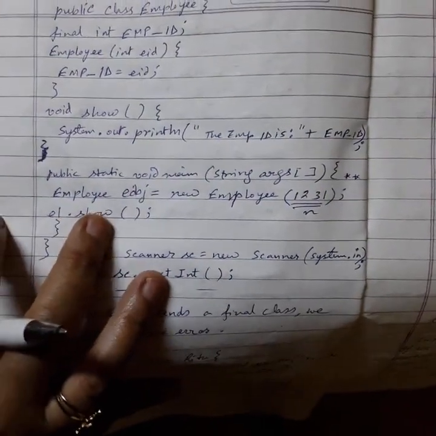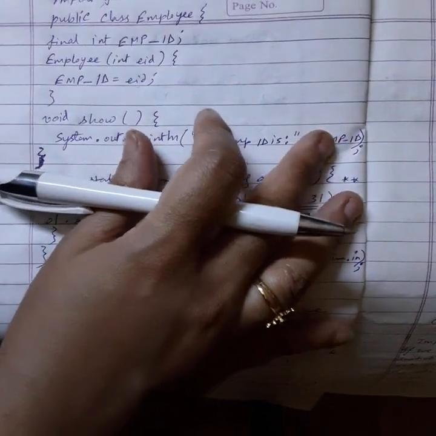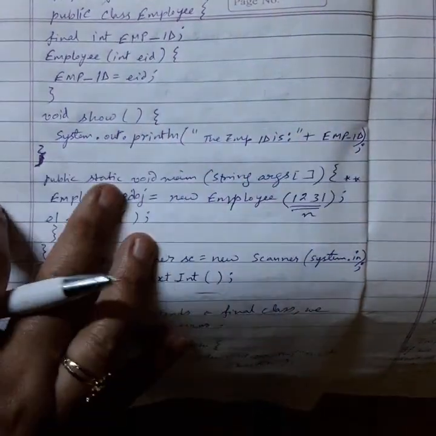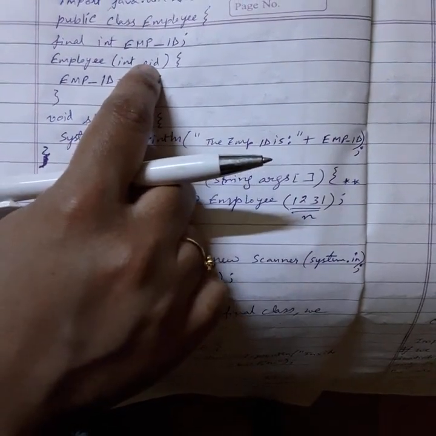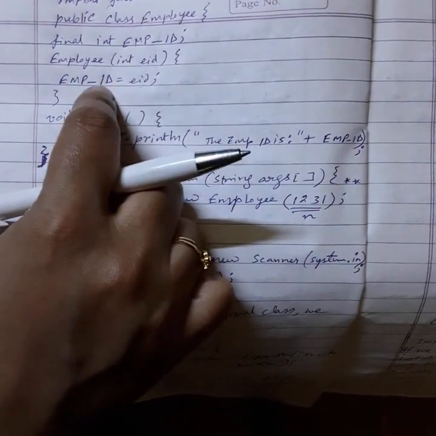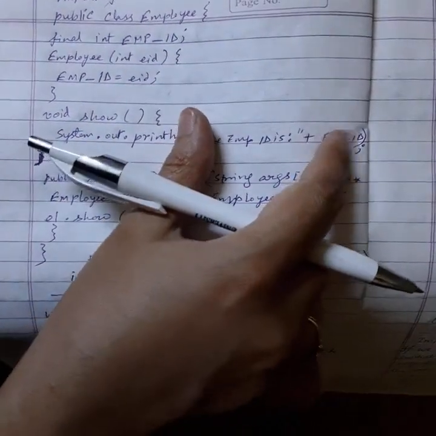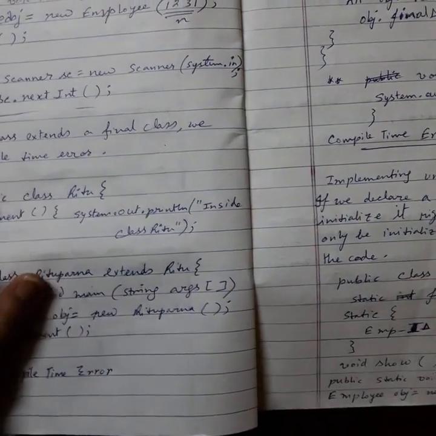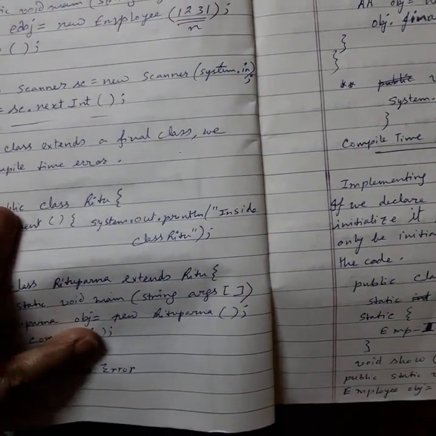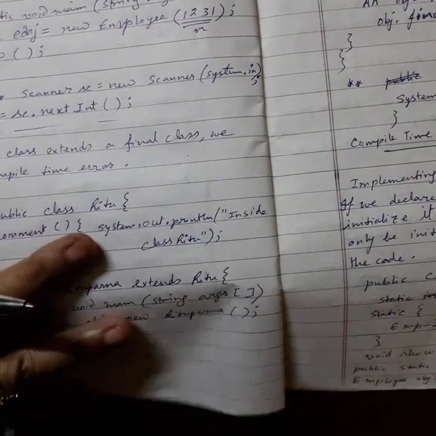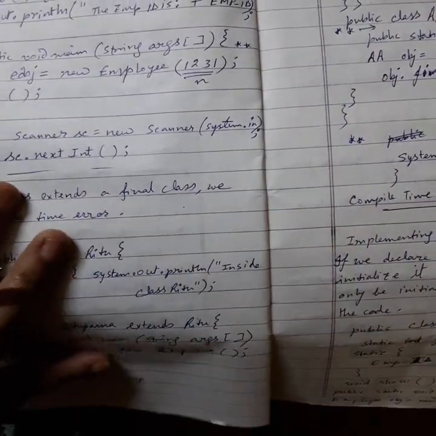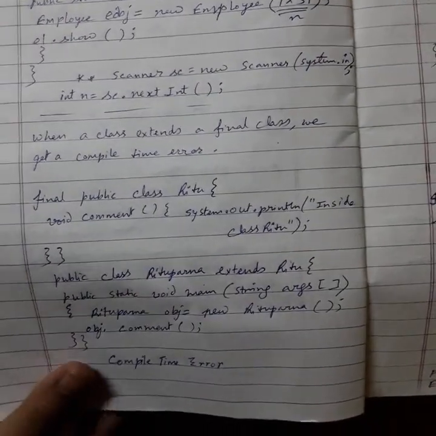And when we call the show method, that value gets displayed. This n gets passed through UID and it gets assigned to employee ID, which gets displayed here. So that is the utility of the final keyword: a final variable, declared but uninitialized, and yet we want to have the value as a constant.